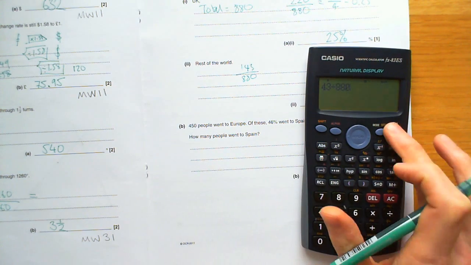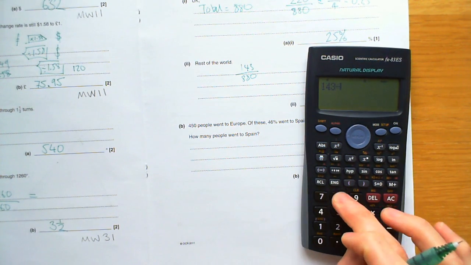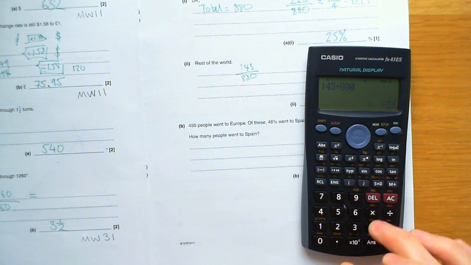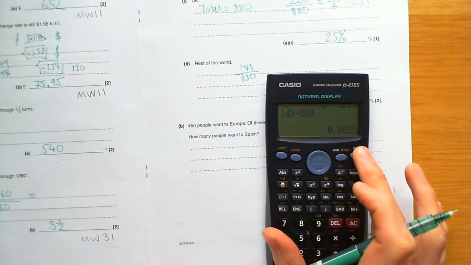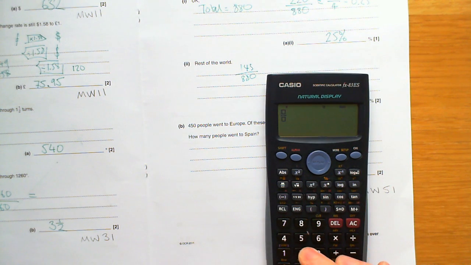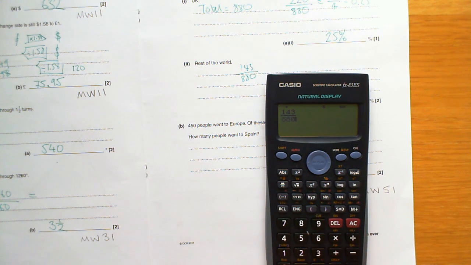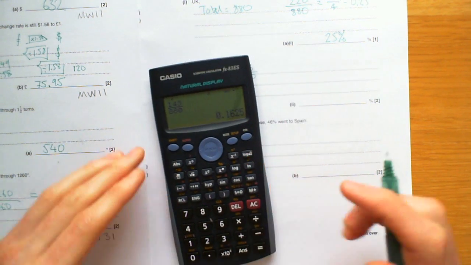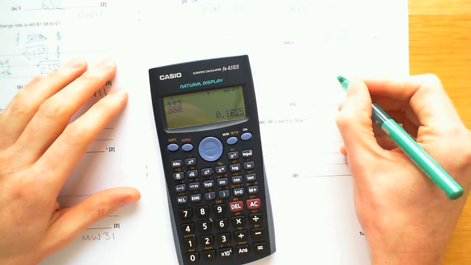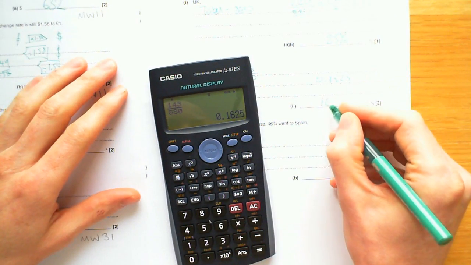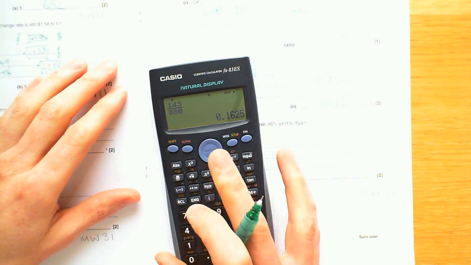I got 0.162, so I must have mistyped before. I'm going to go back and check that. 143 on the top and 880 on the bottom. That's more like it. I got it wrong the first time. So it's 0.1625, which is 16.25%.